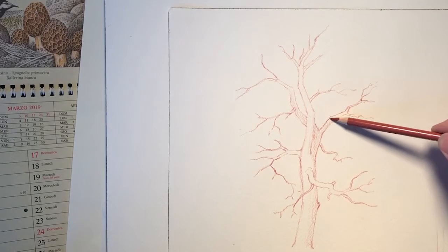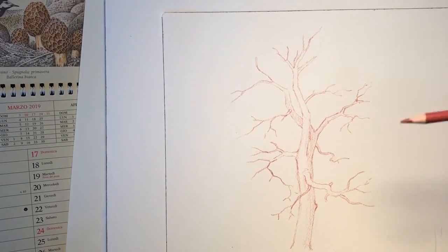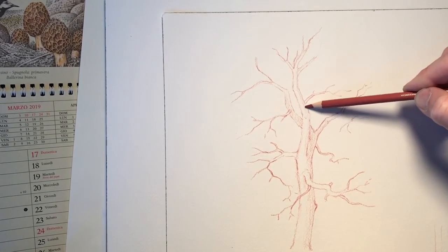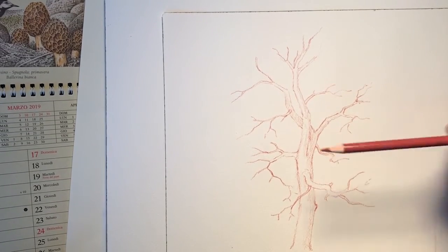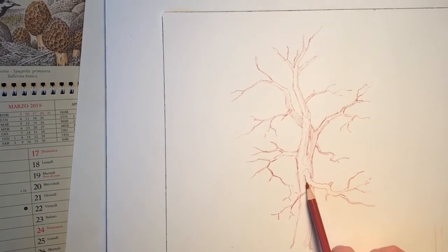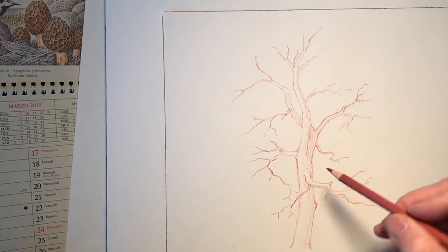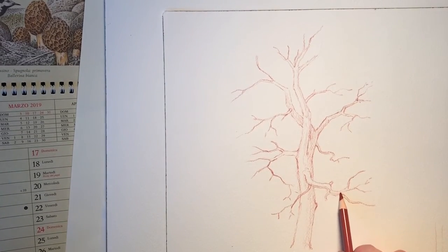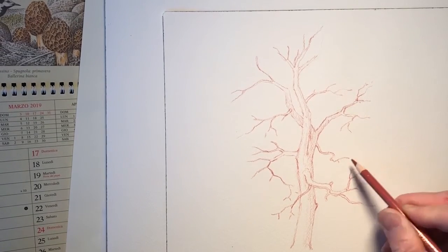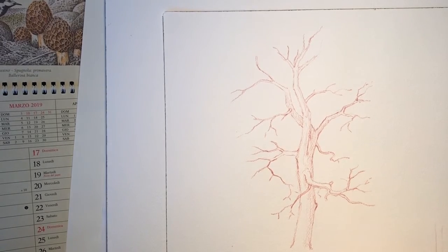Who's going behind in here, right? So who's being in front? Establish a little bit the volume of the tree, the roughness of the bark, right? And the depth, the sense of depth. I'm gonna get another coffee now, right? A sense of depth of the branches of the tree.